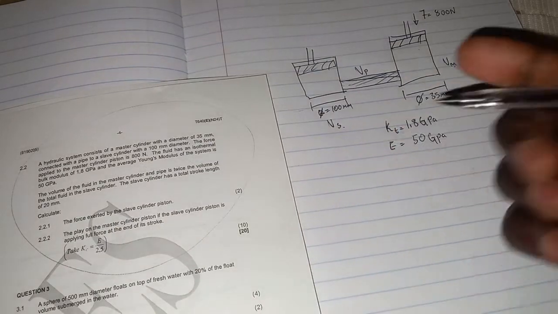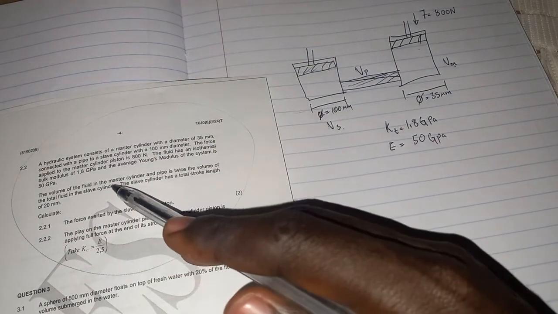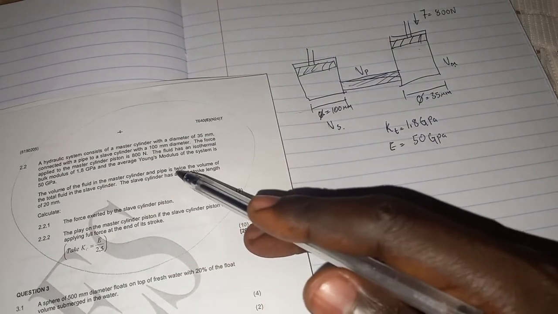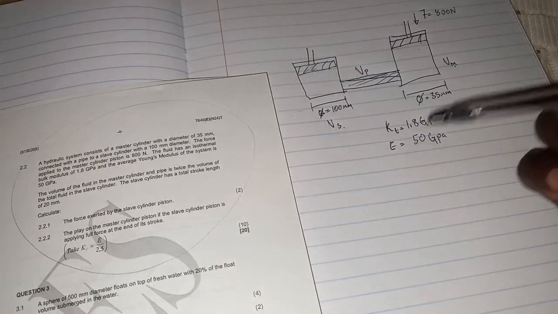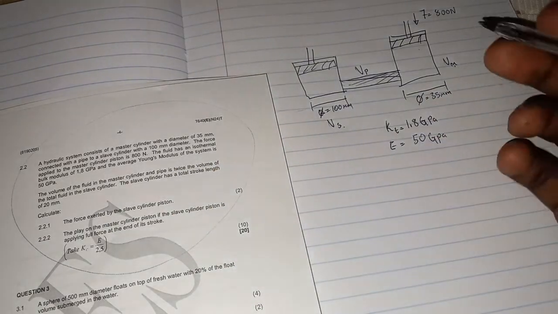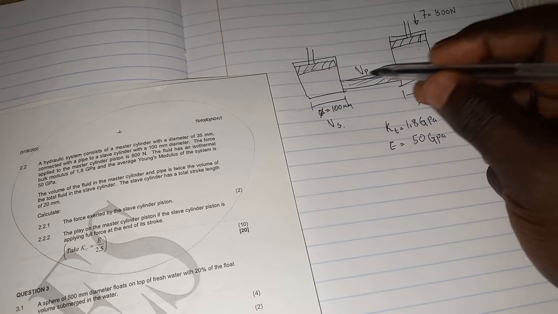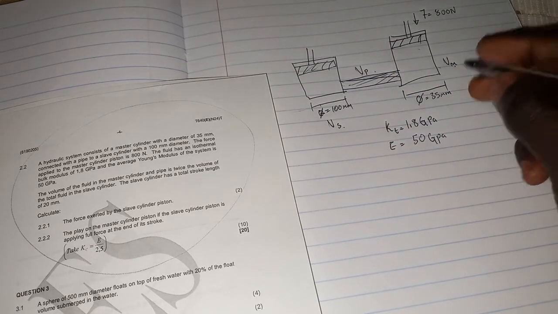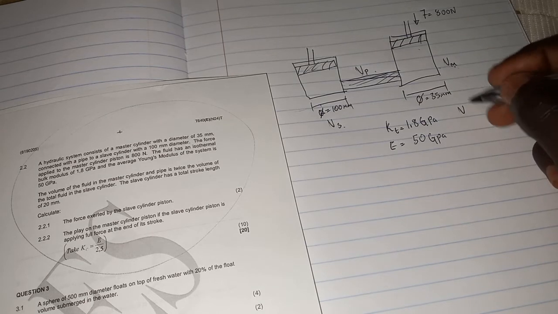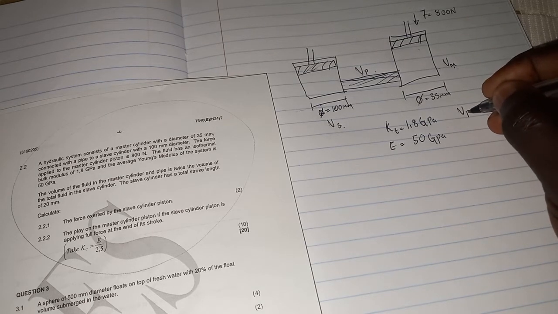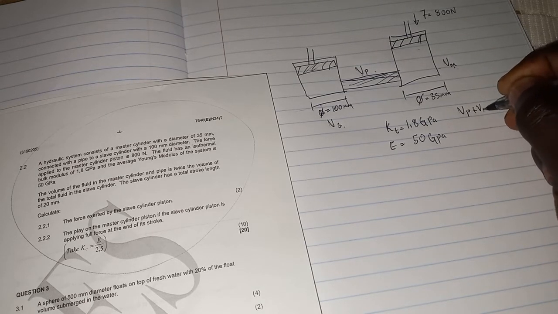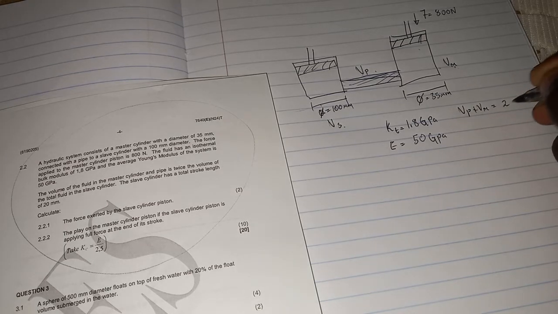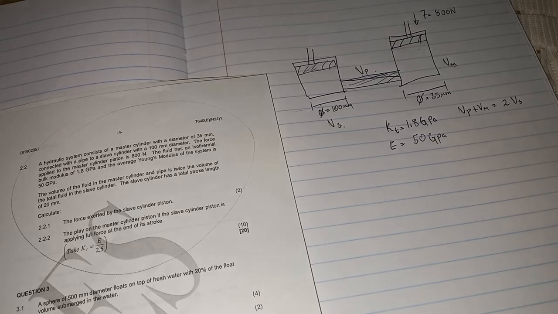So now they're saying the volume in the master cylinder and that of the pipe is twice that of the slave cylinder. If we combine these two, it is two times this one. So the volume in the pipe plus the volume in the master cylinder equals two times the volume of our slave cylinder.